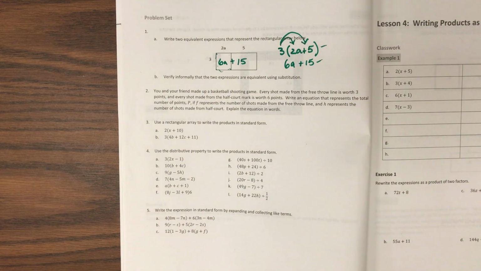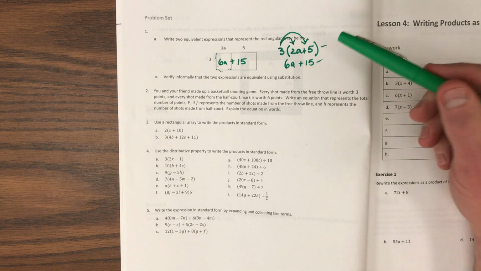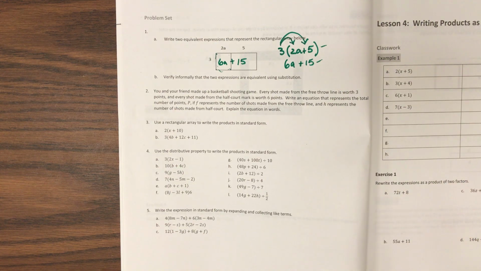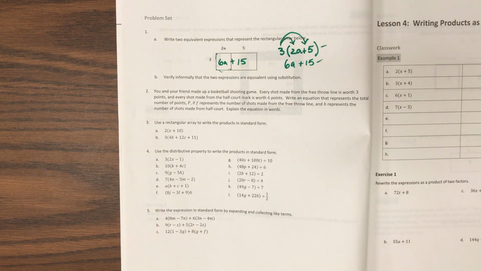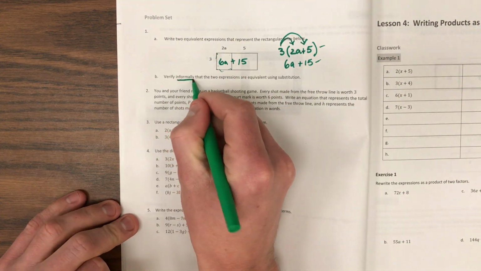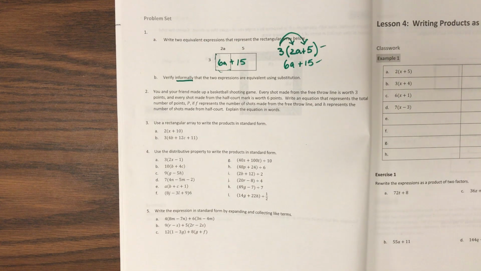You should get the same value. That's a very informal way of checking that two expressions are equivalent, because really you need to know that the expressions evaluate to the same value for any substitution you would make for a. You're just checking one number. So that's why they say it's an informal verification.